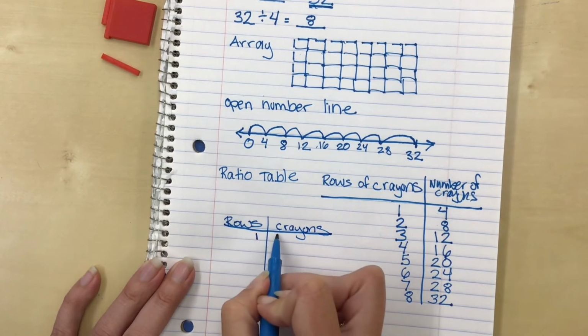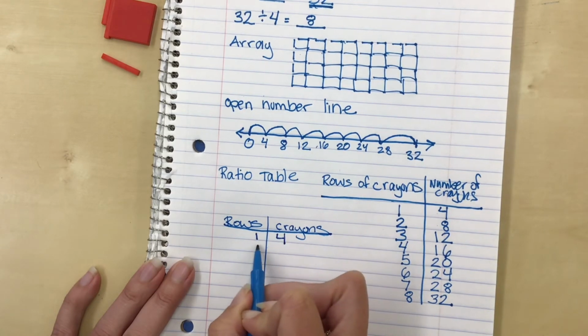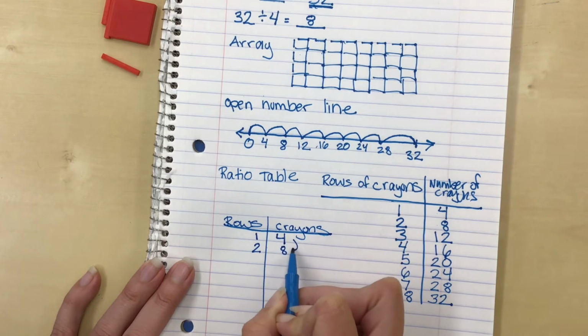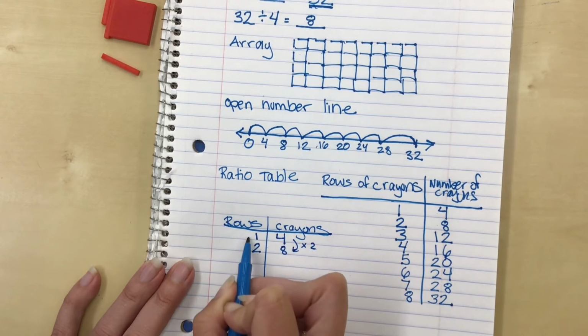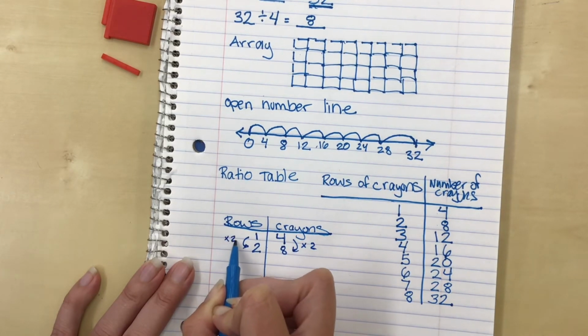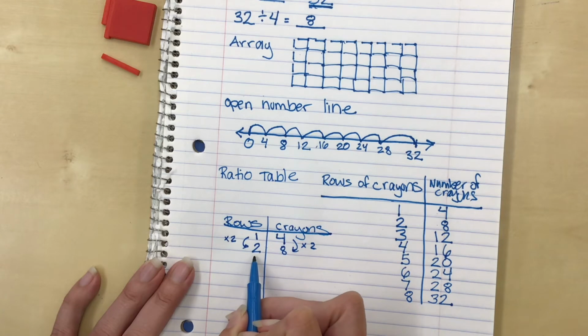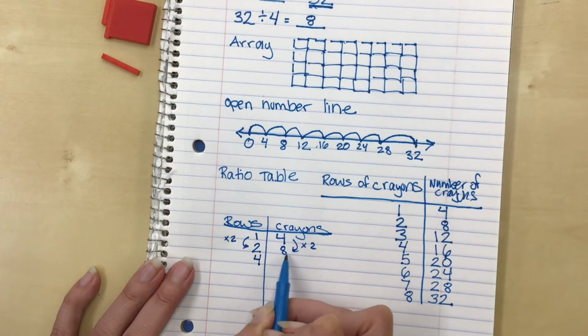So 1, 4, double the 1, you get 2, double the 4, you get 8. So this is times 2, this is times 2. Now again, if we were to do times 2 again, times 2 we get 4, times 2 we get 16.